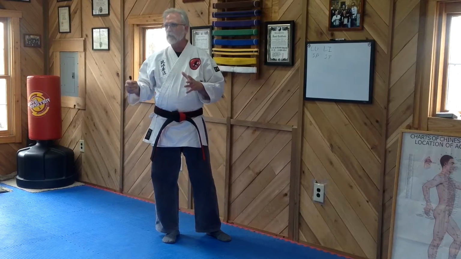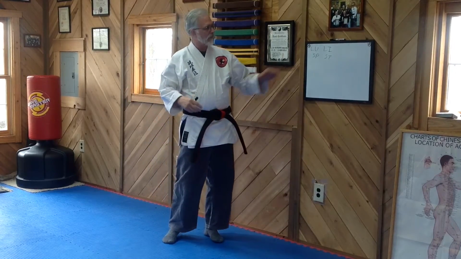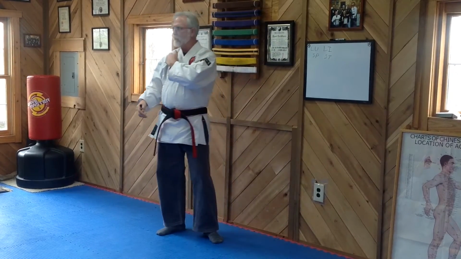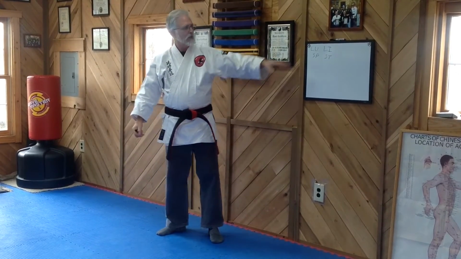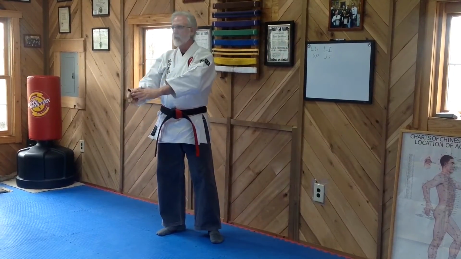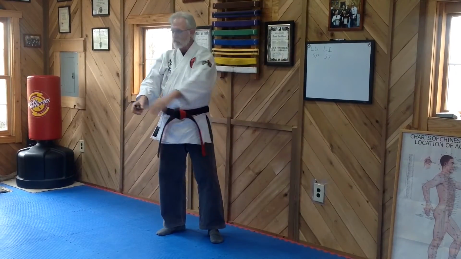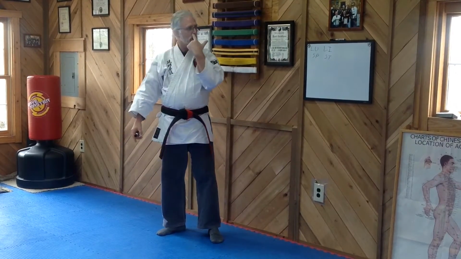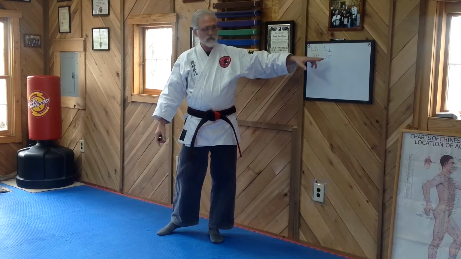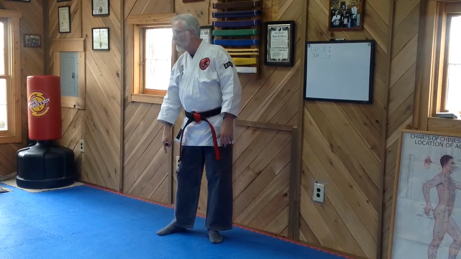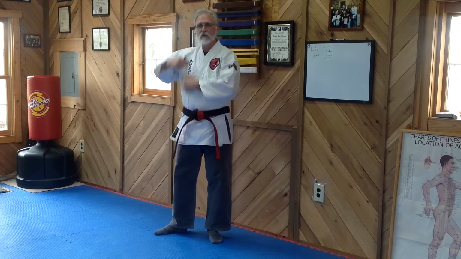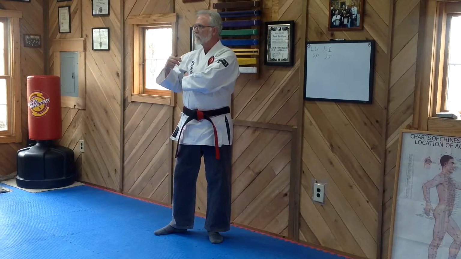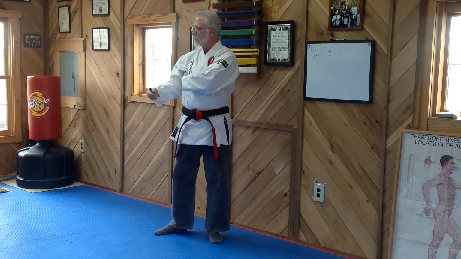All 3 circuits have the thing in common where lung 1 is here in the chest, lung 10 is here in the thumb. So the energy goes from the chest to the hand, and the large intestine, it goes from the hand to the head. Then in stomach, it goes from the head to the foot, and then spleen, it comes from the foot, and the energy comes back up to the chest. So that's one circuit of energy for the body. Does that make sense so far?